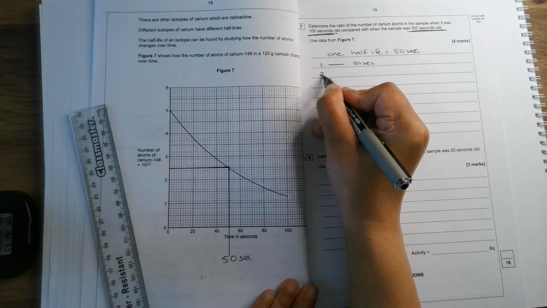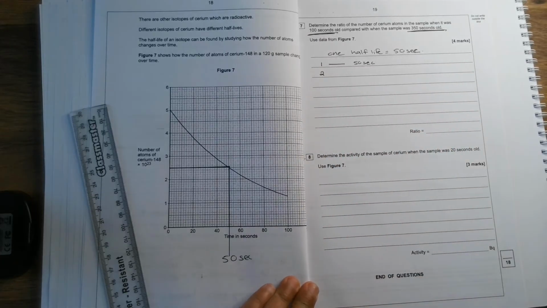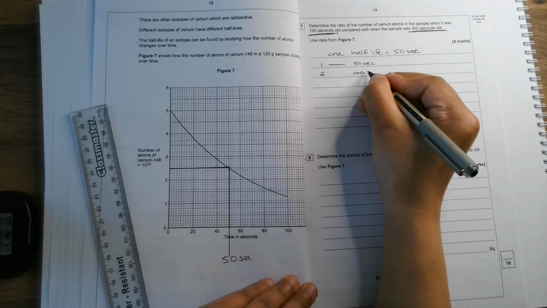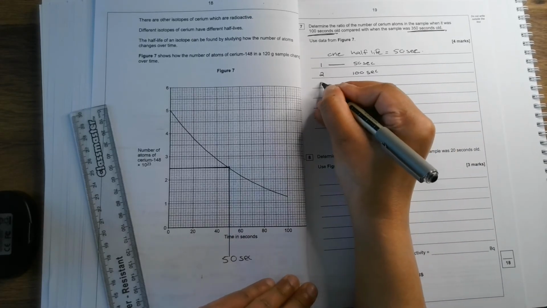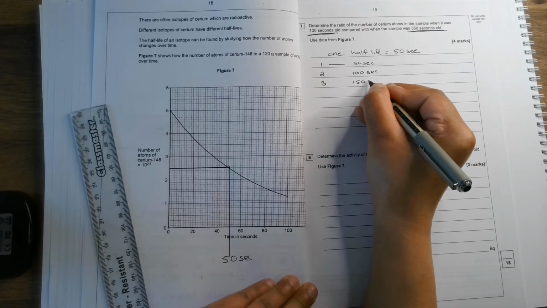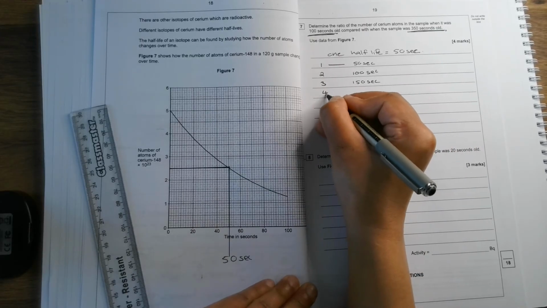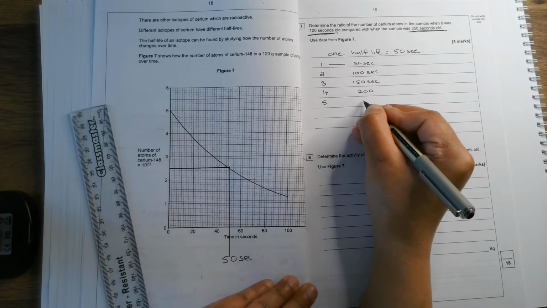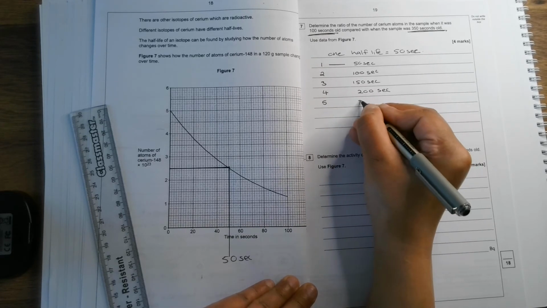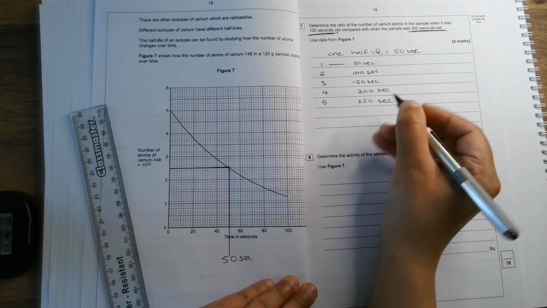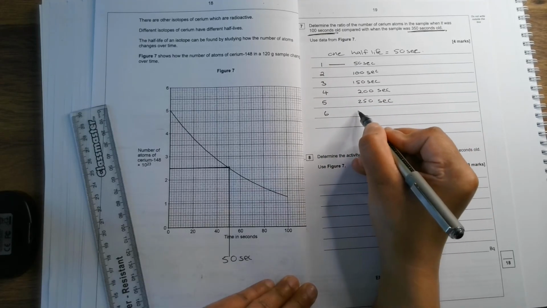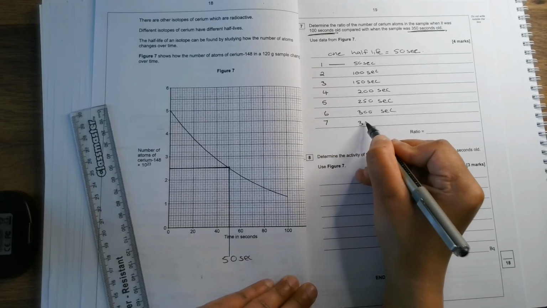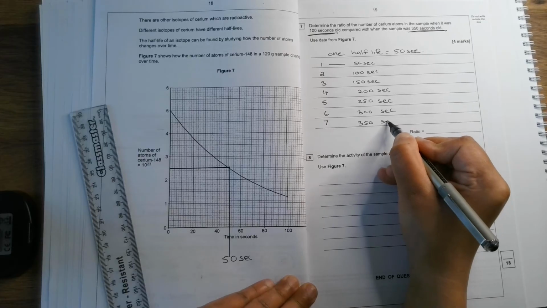If you have 2 half-lives, so if the number of atoms have decayed twice, that would be 100 seconds. 3 half-lives would be 150 seconds. 4 half-lives would be 200. 5 half-lives would be 250 seconds. 6 half-lives would be 300 seconds. And then 7 half-lives would be 350 seconds.